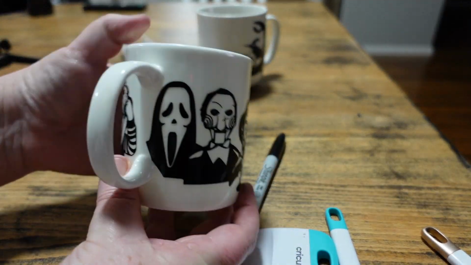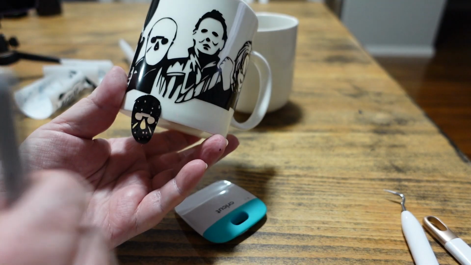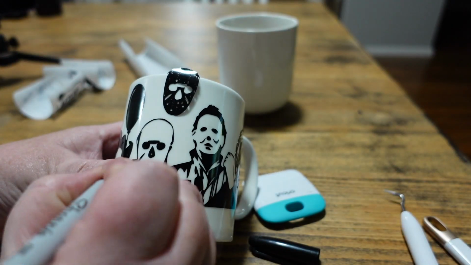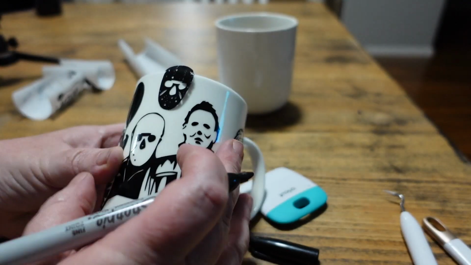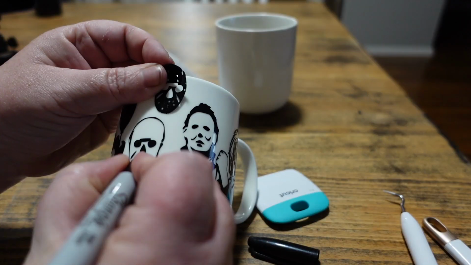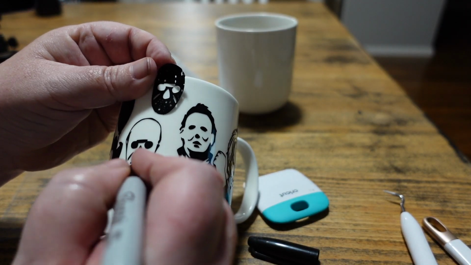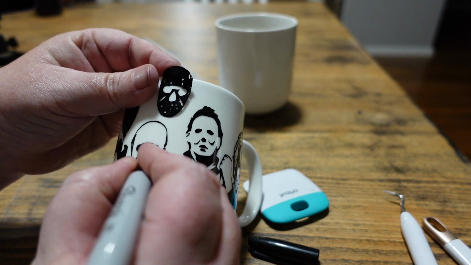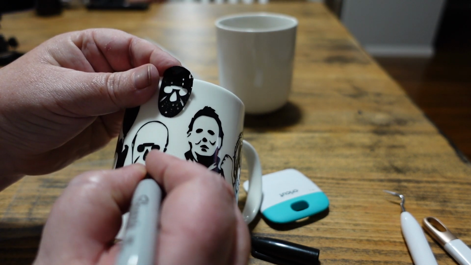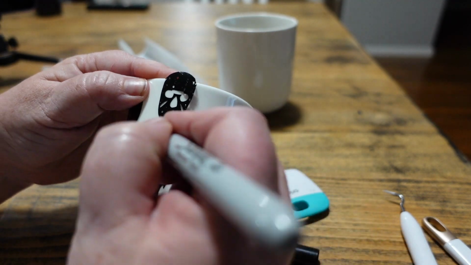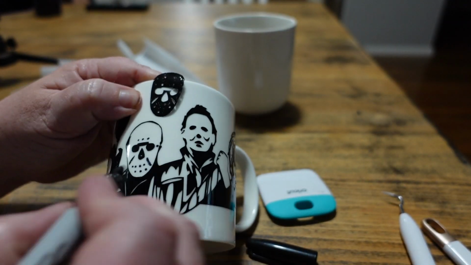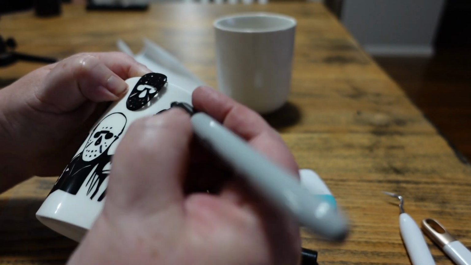So just with, is it Jason? I always get confused of who's who, between Jason and Michael Myers. I don't know who's who. Whichever the one is with the hockey mask, I couldn't weed the little dots from the mask itself, so I'm just going to draw the dots on with a Sharpie. It just worked out just as well.